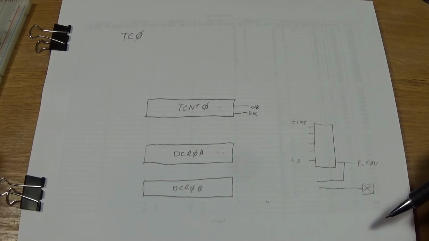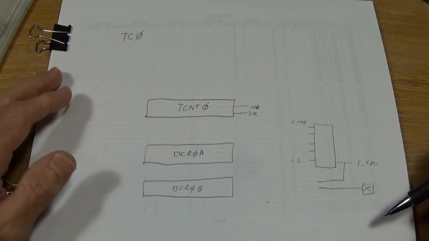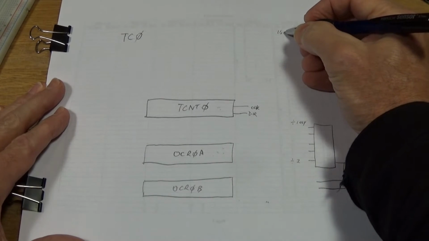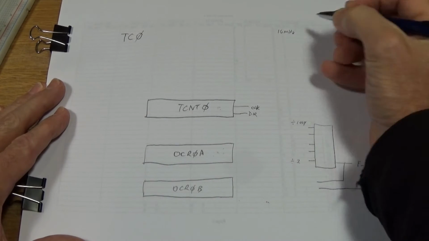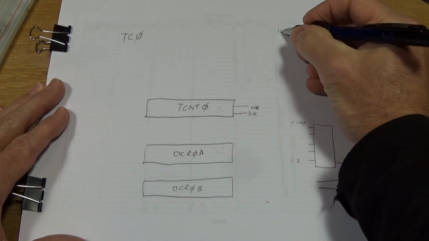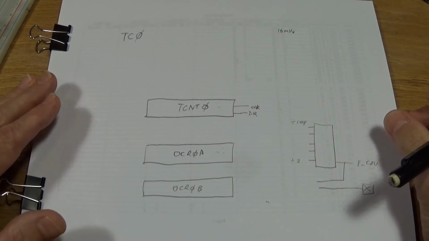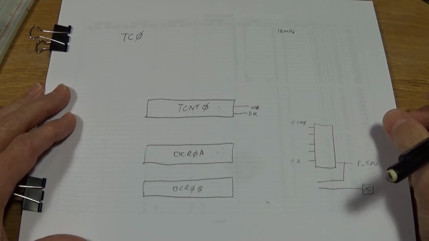Now there's some math in here that we have to perform. So we have a 16 megahertz oscillator, which is the main oscillator in the microcontroller, in the Arduino boards. It could be anything. You could be running your microcontroller with the internal 8 megahertz oscillator, or you could have a different crystal on your setup, whatever you're using.